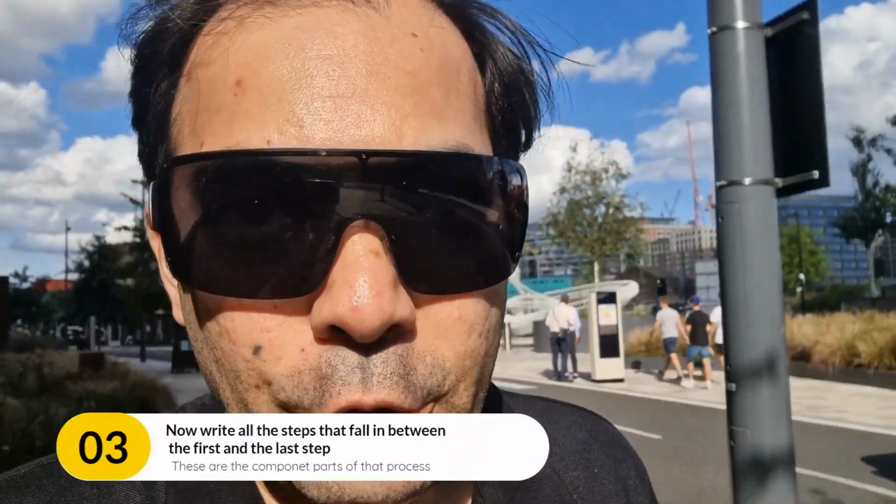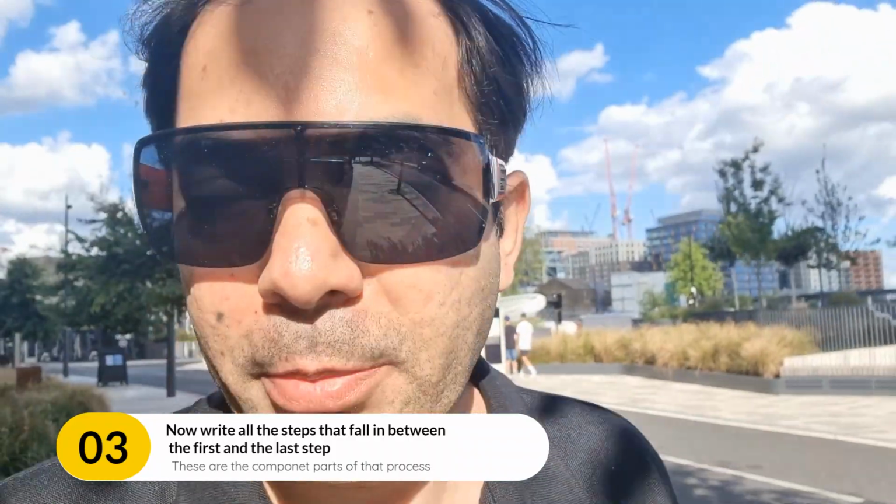After you've written all the steps, let's say 10 steps to fulfill that process, those steps are actually the component parts of that process, right? Now what you've got to do is analyze and scrutinize each and every component part in its entirety. The first thing you've got to look at is the dependency. So what is that process part dependent on? What needs to take place before that particular step is taken? What should happen before, and what should happen after?